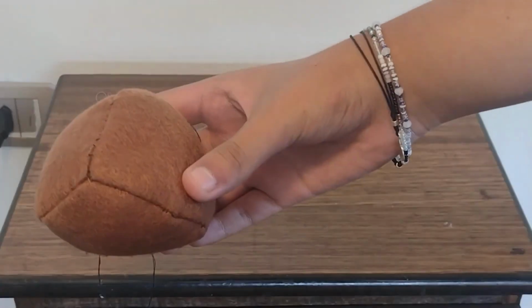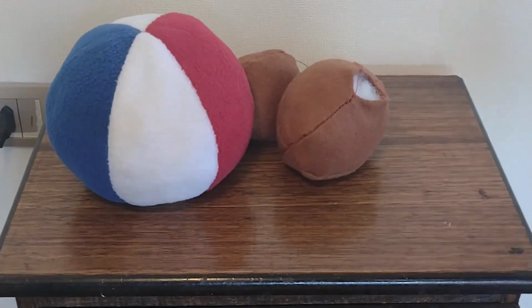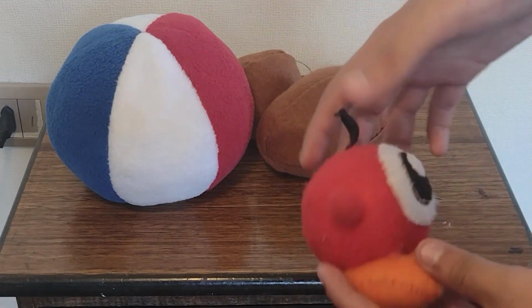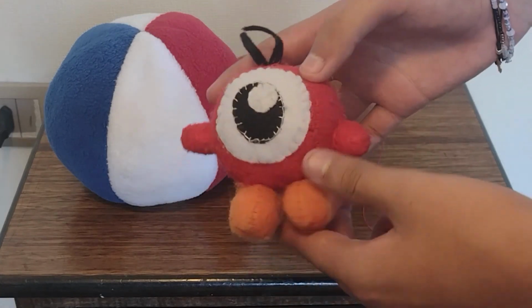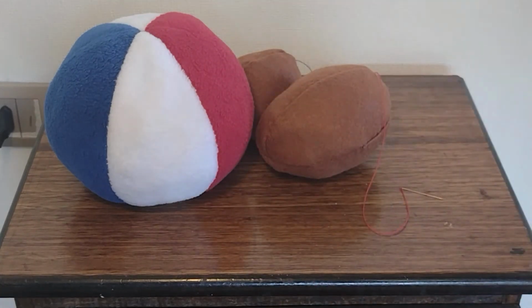For example, this one has 3 petals, this one 4, and this one 6. Notice that the more petals, the rounder, but it will be more time consuming. For me, the perfect balance between these two variables is 4 petals. But you can do what you want or need. But how do we know the size of the petals?